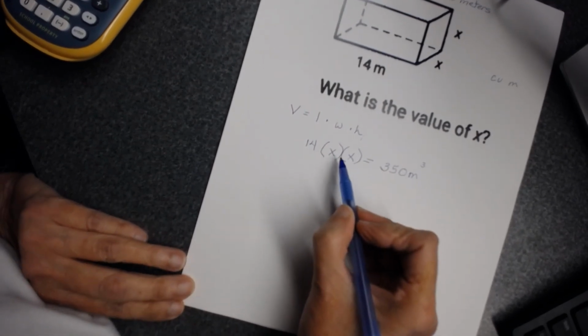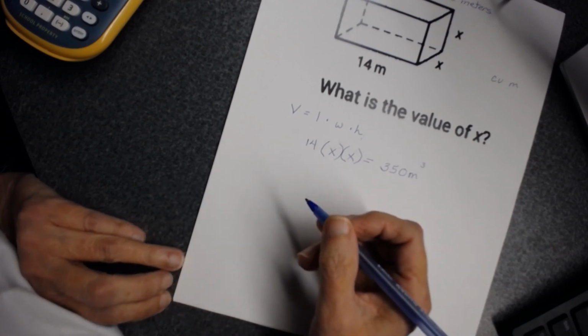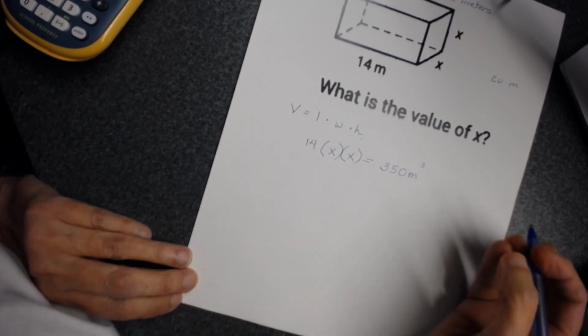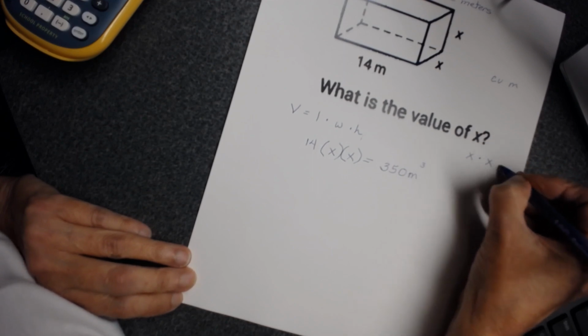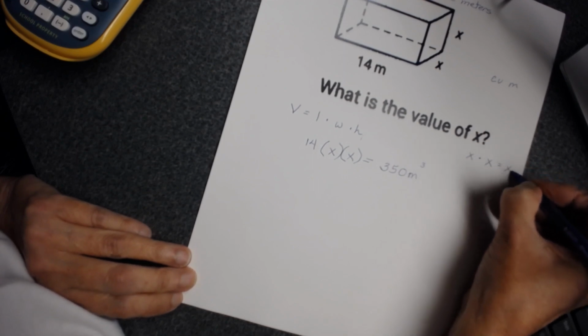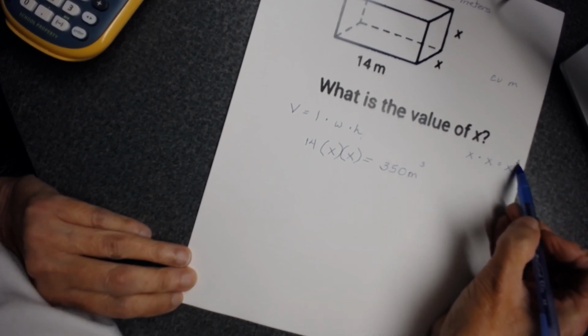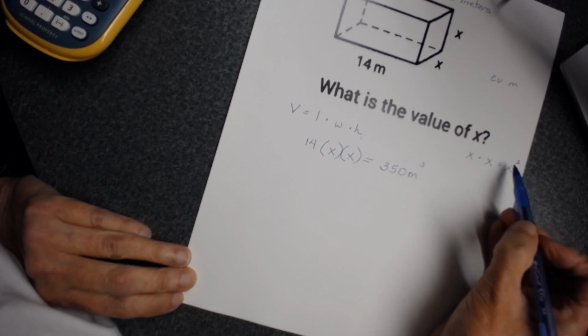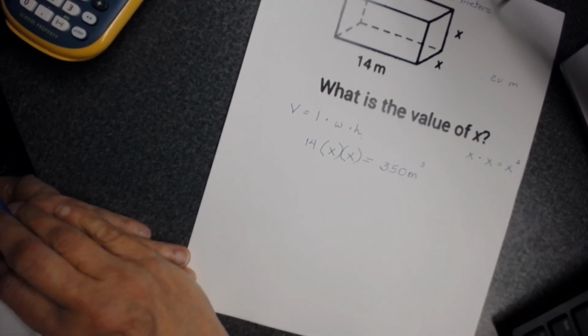If I multiply x times x, that's going to give me x squared. So x times x equals x to the second power. That power just means how many times I multiply this base times itself.